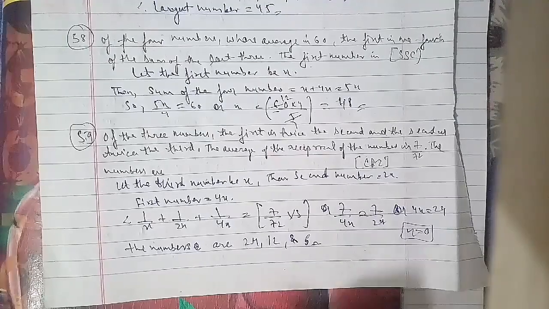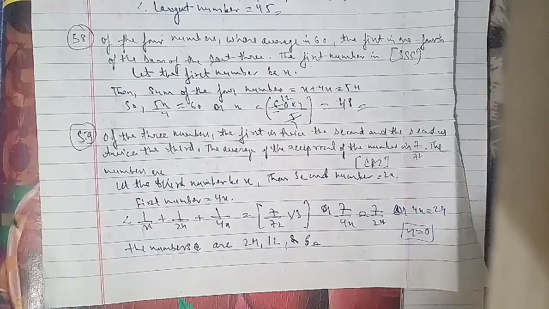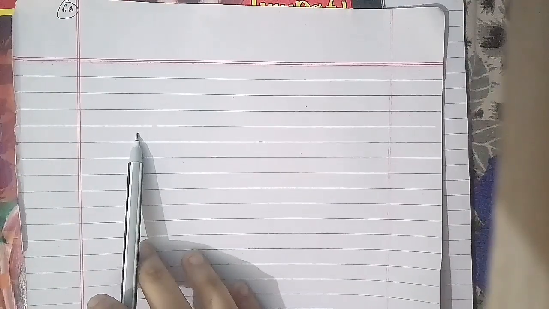We'll go ahead with another one, which is the 60th question of the session, and which is also an important one. So let's go ahead for that as well.